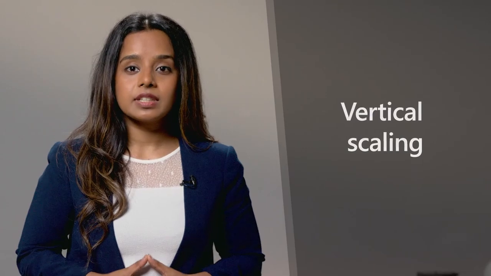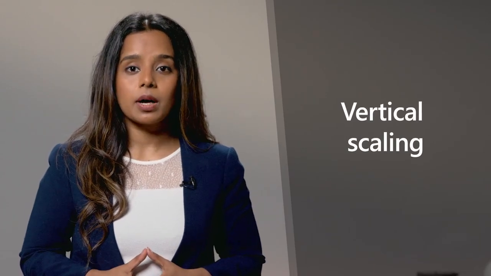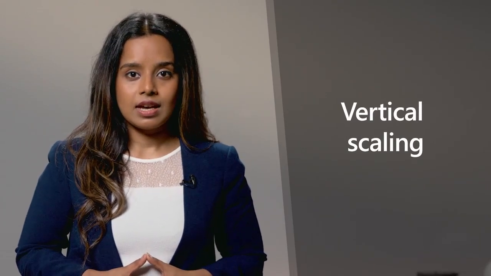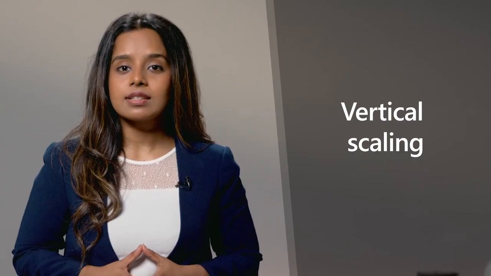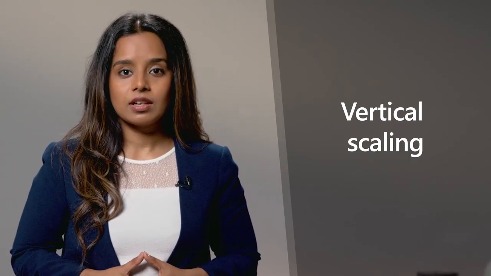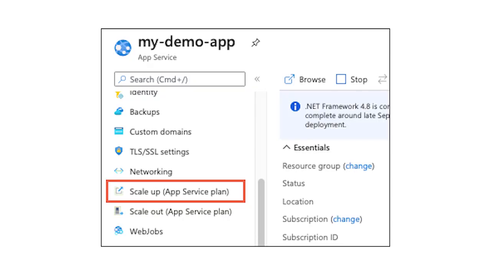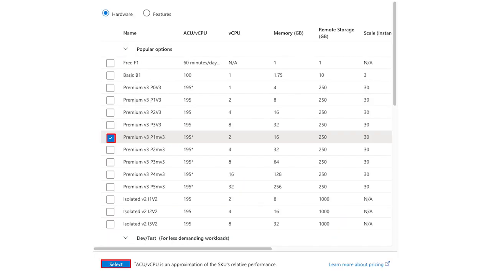Now let's discuss the various scaling strategies you have for your applications. First is vertical scaling, which means boosting the power of your existing server. Think of it as upgrading your car's engine to make it go faster. To do this, navigate to your app service in the Azure portal, click on Scale Up, and choose a higher pricing tier that offers more resources like CPU and memory.